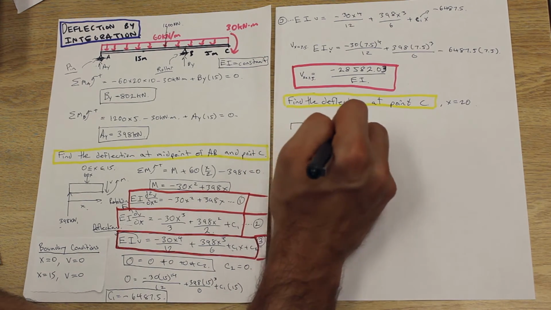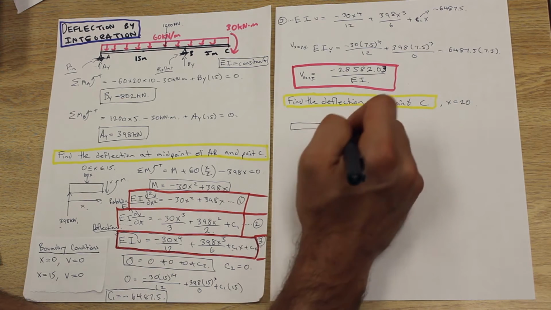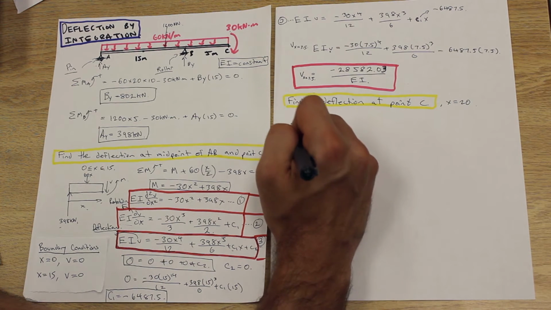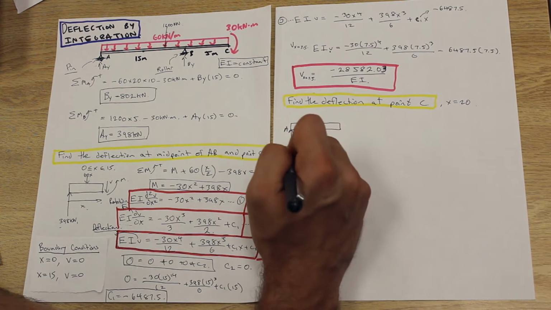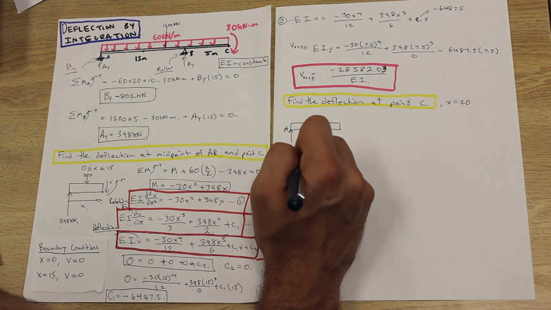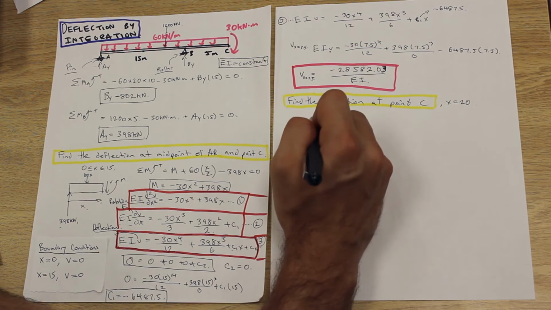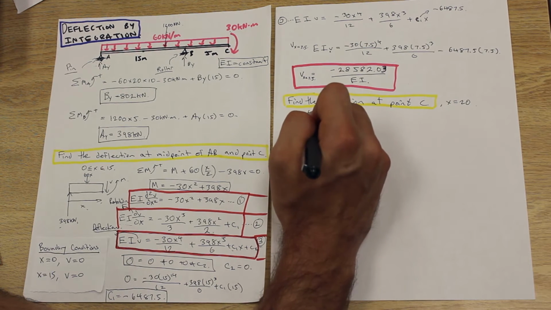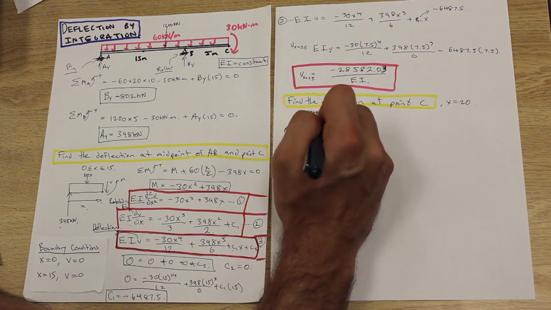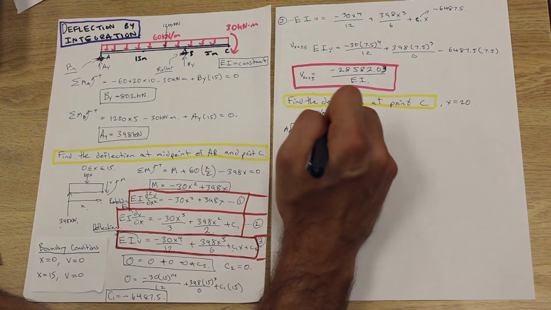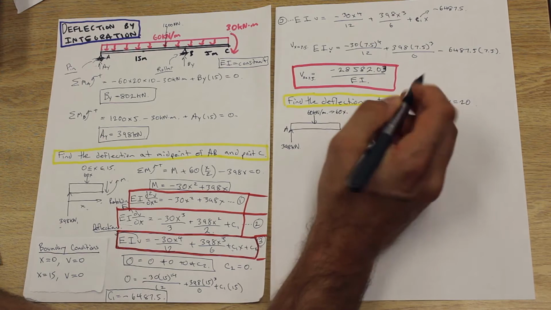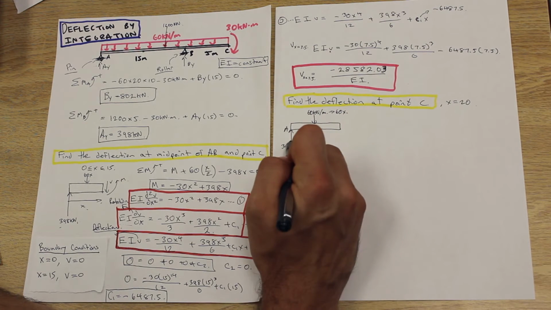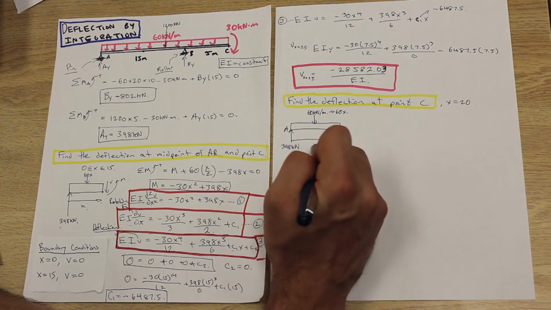So let's draw our little diagram here that visually shows us where we're cutting. Here we have point A, and we have our 398 kilonewtons going upwards. We still have our 60 kilonewtons per meter, so we're just going to call that 60x, and we're going to say that this whole distance is x.